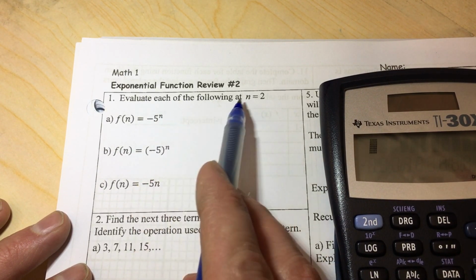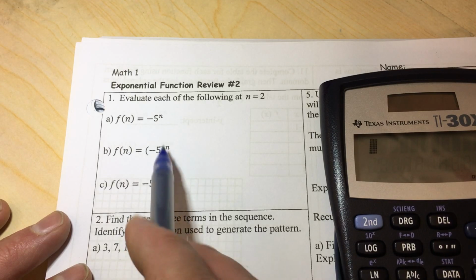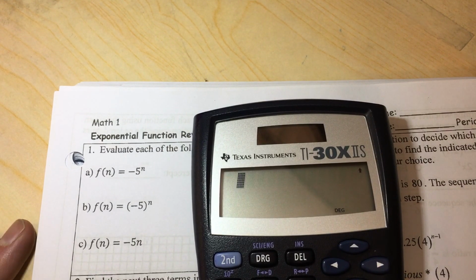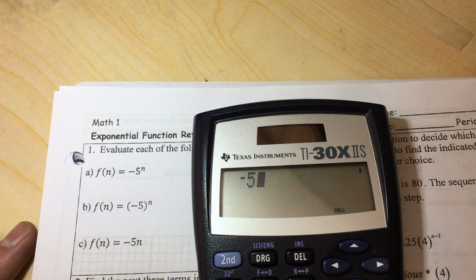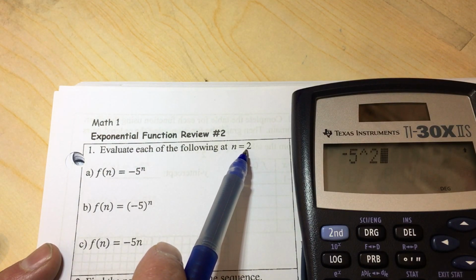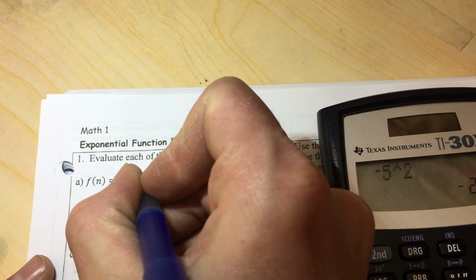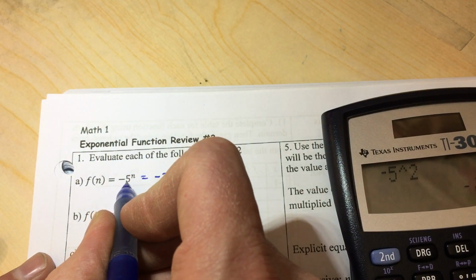Okay, so with that said, number one, it said evaluate each of the following at n equals 2. So that just means that we're going to take the 2 and substitute it in for the n of each of these different functions and get our answers out. Okay, so our first one. We want our calculator to look exactly like what is in our function. So it should be -5 to the second power, and it's 2 because n equals 2, and hit enter. And we get -25, and that is because this is really -1 times 5 times 5.